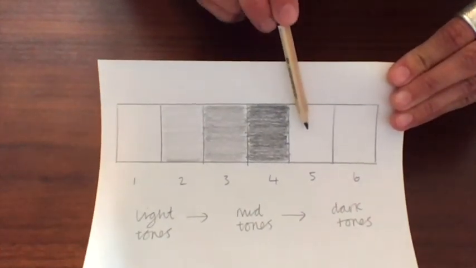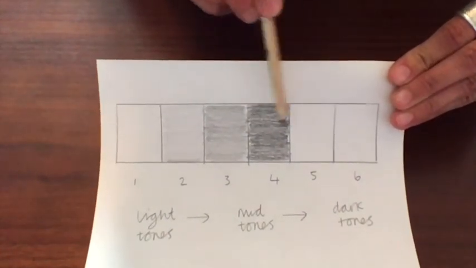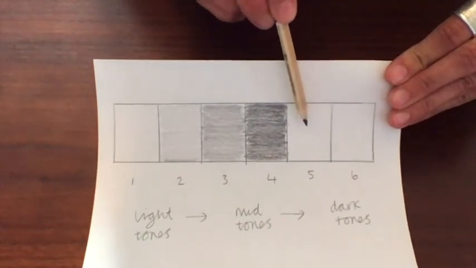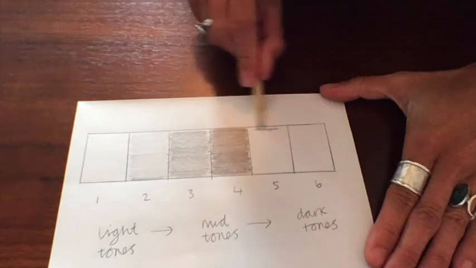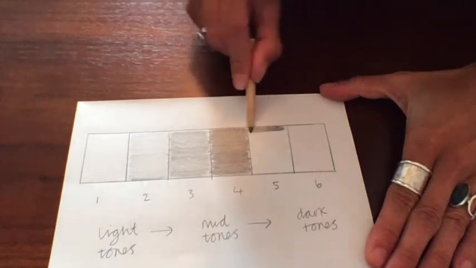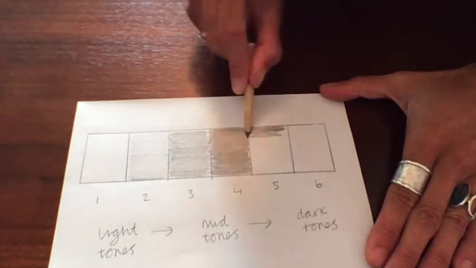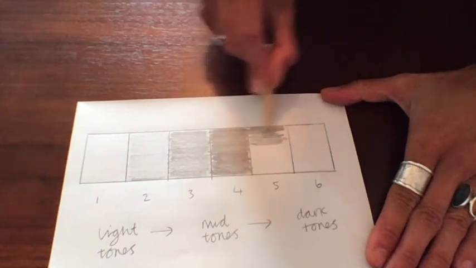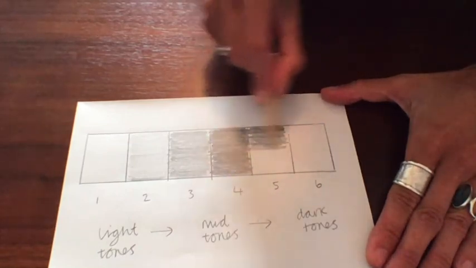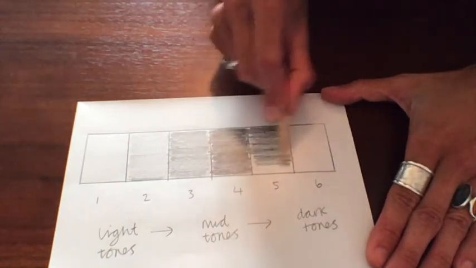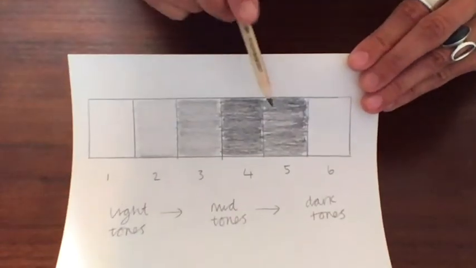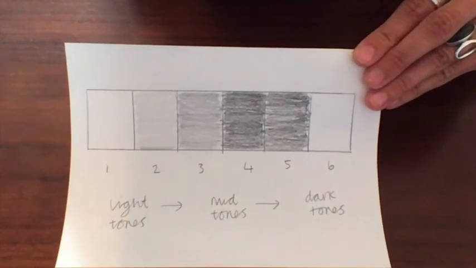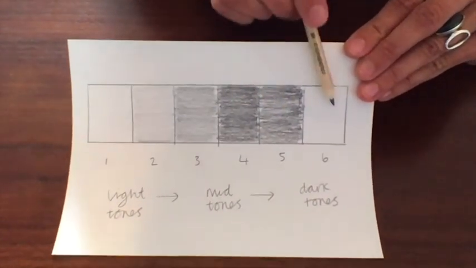Okay, now number 5, we need to match number 4 to start with. So that means I'm going to have to put on a little bit more pressure to match number 4. So the first step is making number 4 and number 5 look the same. Okay, so currently number 4 and number 5 look the same, but we're moving up to black, remember?